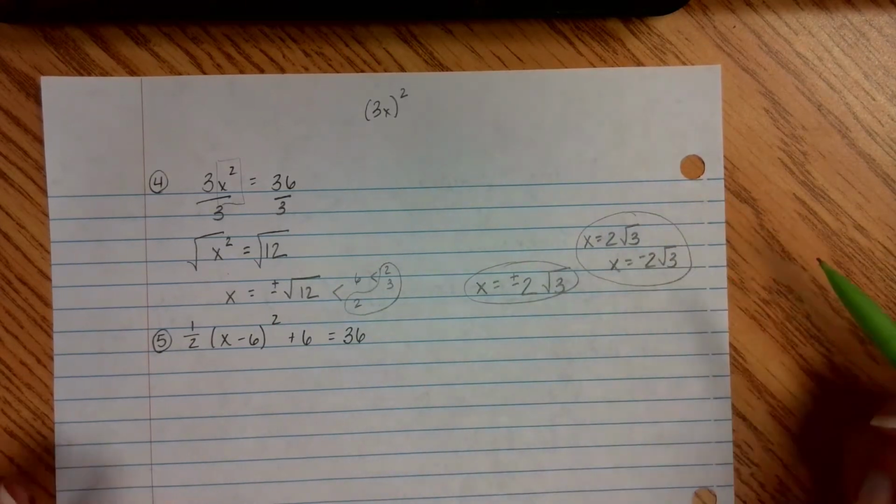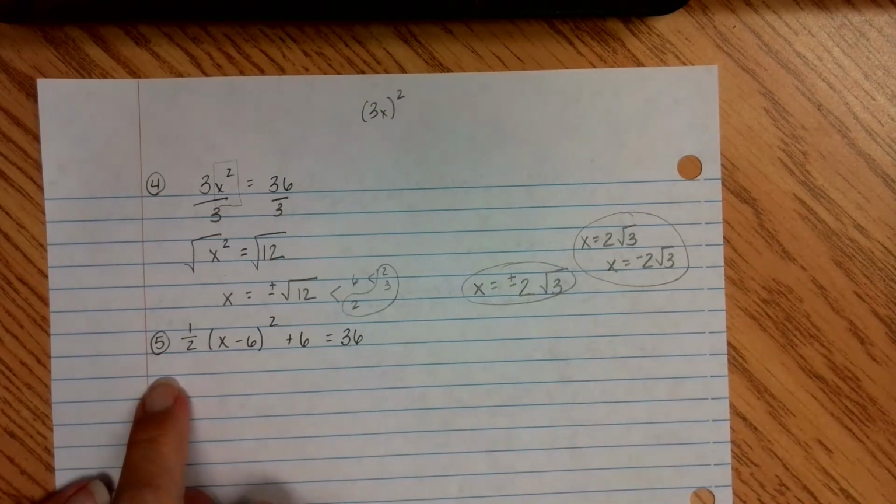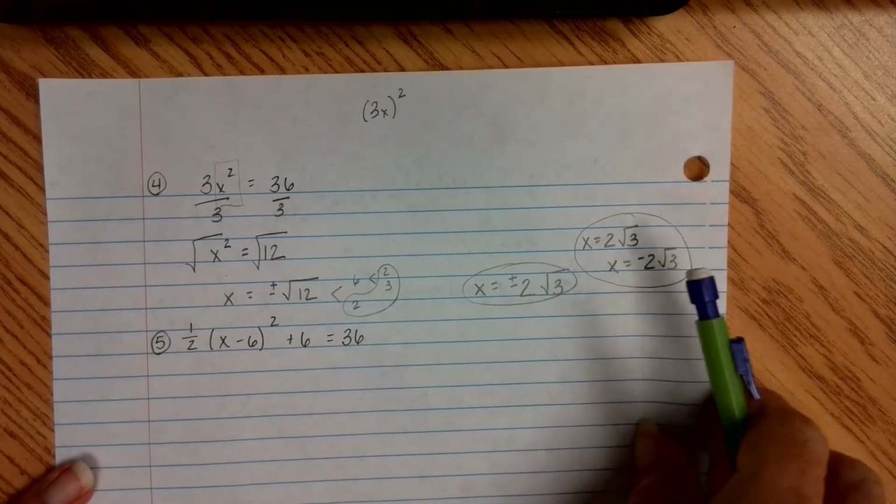This is being thorough, seeing them. I'm good with either one. For my last example, I'm not going to be able to use the plus minus. I'll show you why in a minute.